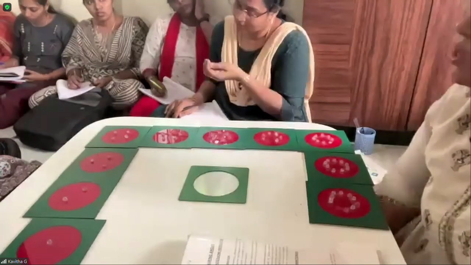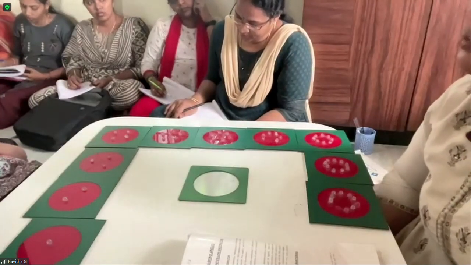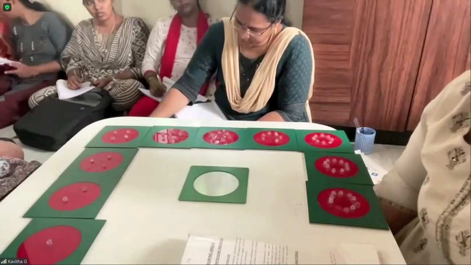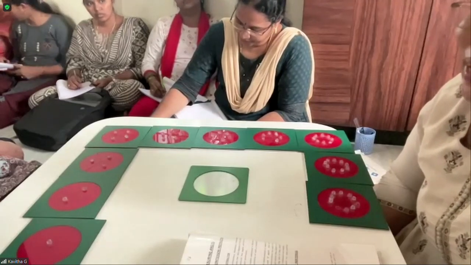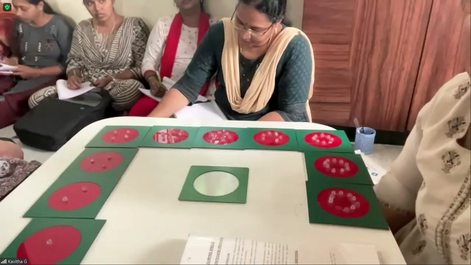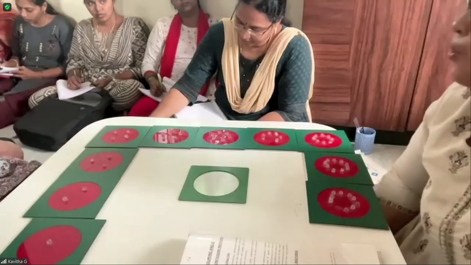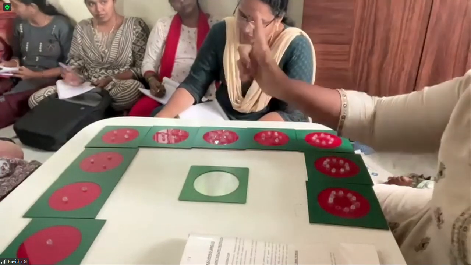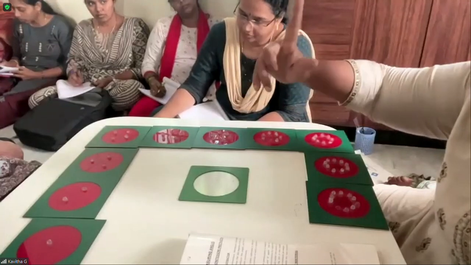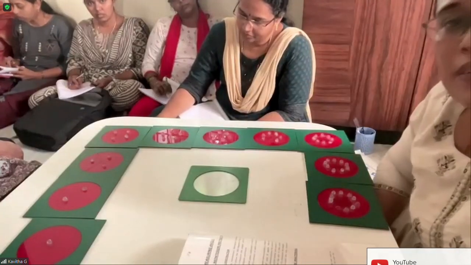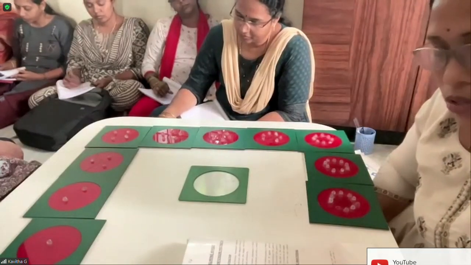But before that also, the children know all the angles, right? Through your geometry cabinet itself, we would be introducing all those angles, in a sensorial way. You remember the obtuse angle, which is blunt, and which is pointed, you call it the acute angle. So like that we were introducing, right? So after that also you can introduce.